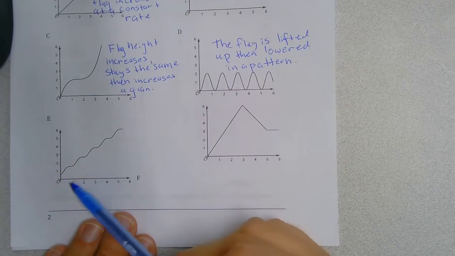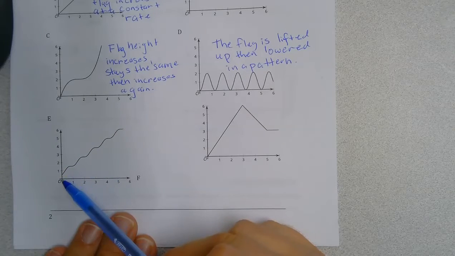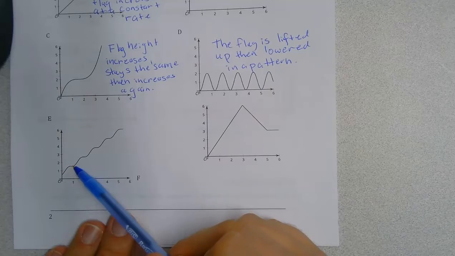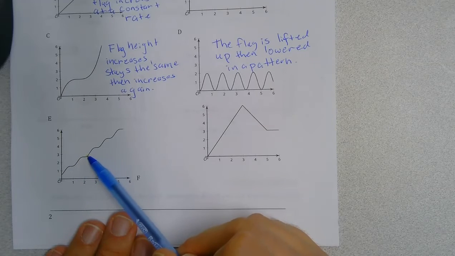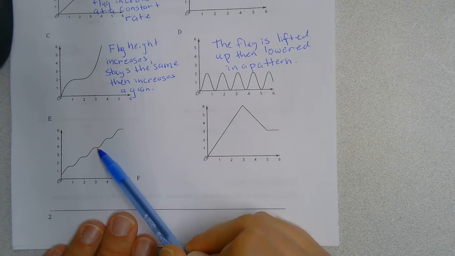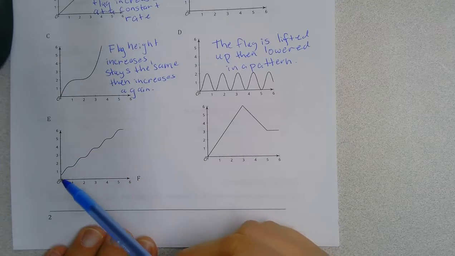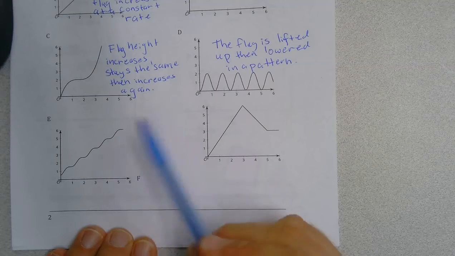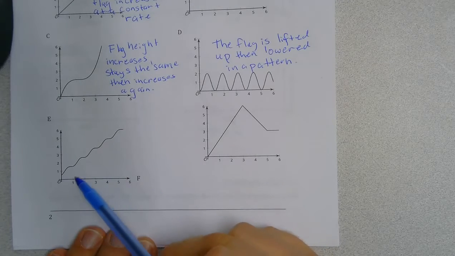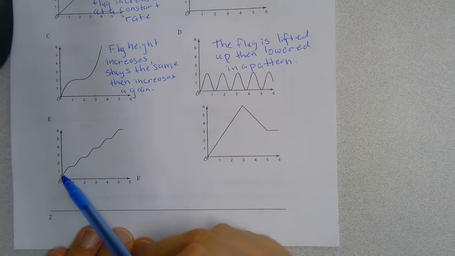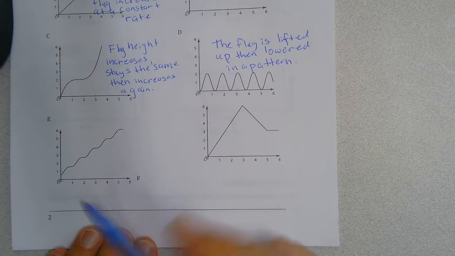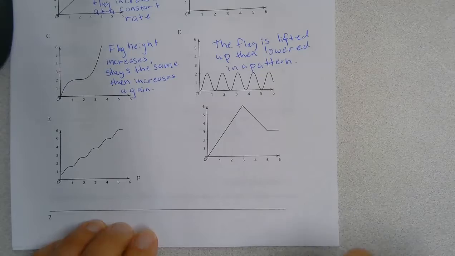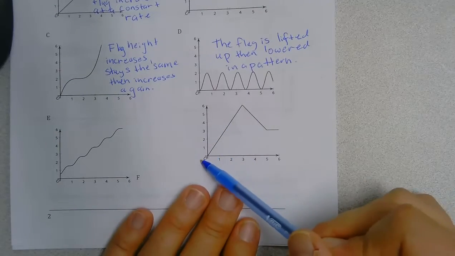So here, if we look at this pattern, the flag height gets lifted up, then it stops for a while, and then they lift it up, and then it stops for a while, and then they lift it up, and stops for a while. So this could be someone raising up a flagpole, getting a little bit tired, taking a break every second or so. So they turn the crank to lift the flag quite frequently, take a little break, and then so on.